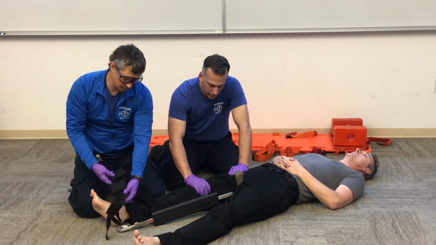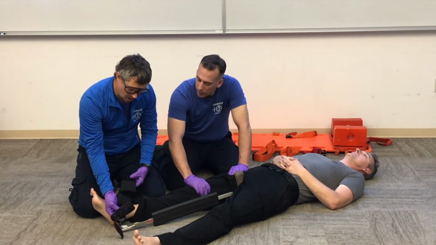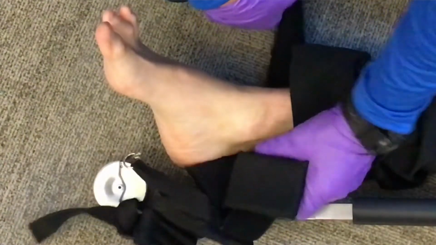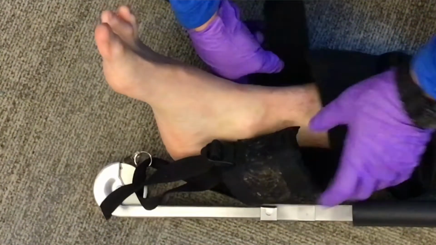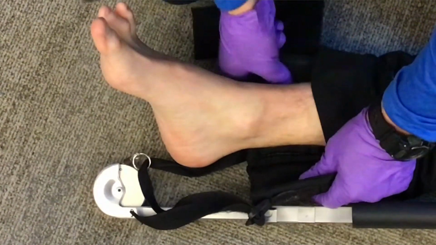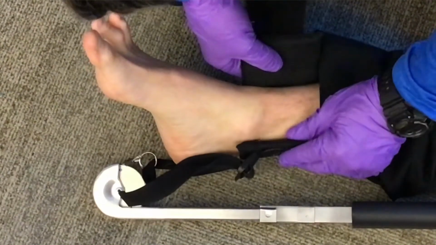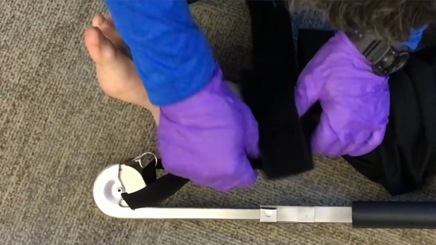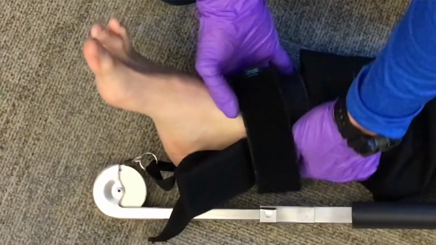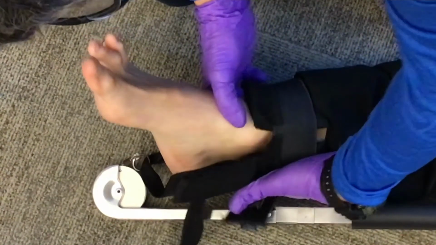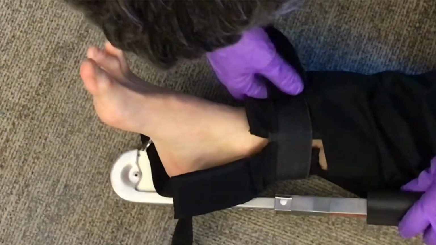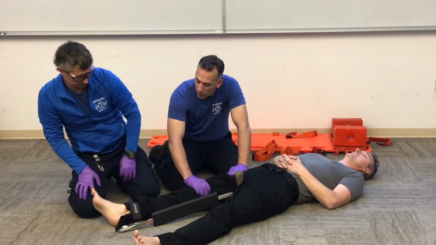Then we're going to take our ankle hitch, slide that underneath the patient's ankle. We're going to position that just above the malleolus and secure that tightly around the patient's ankle.